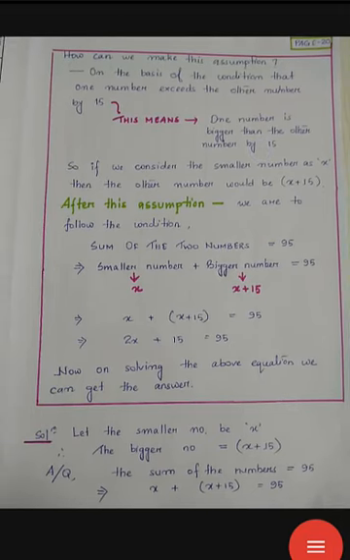Now let us look at the solution part. Directly, in this case, we have to assume the smaller number as x. So what is written? Let the smaller number be x. So the bigger number will be x plus 15, meaning smaller number plus 15. So these are the two numbers considered. According to the question, the sum of the numbers is equal to 95.